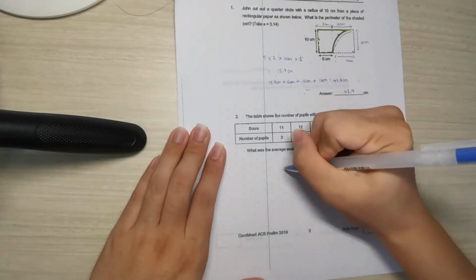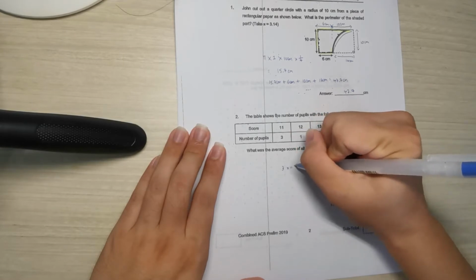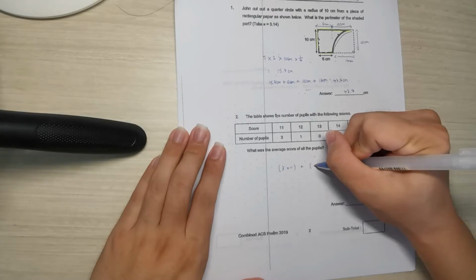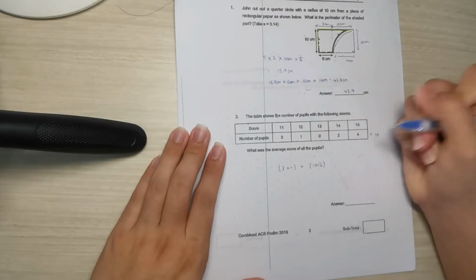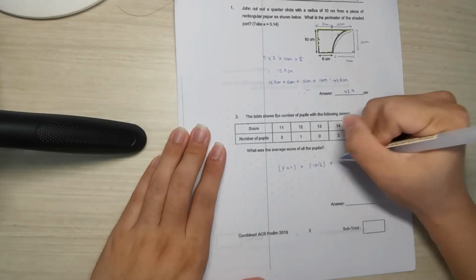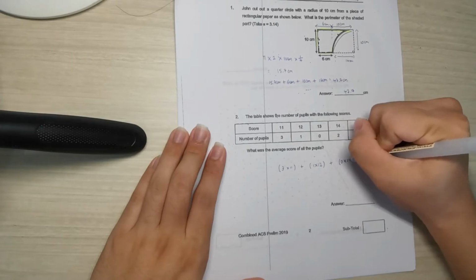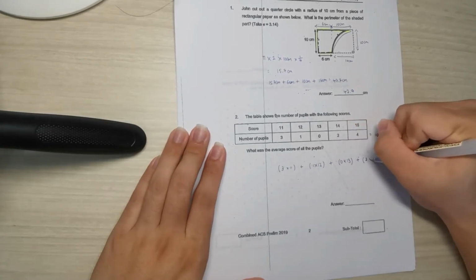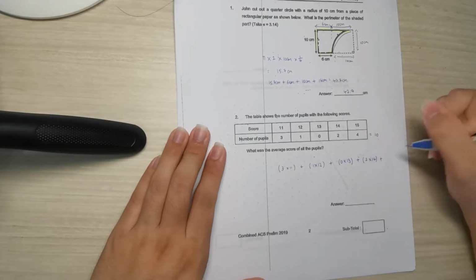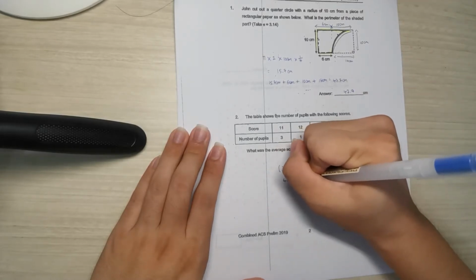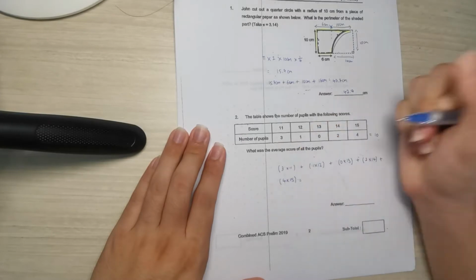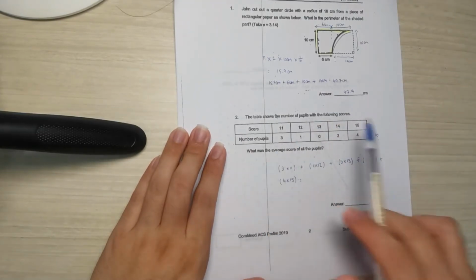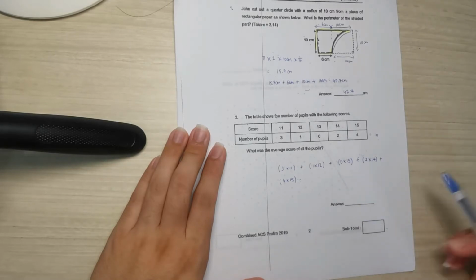So they want you to find the average score. So 3 students got 11, and 1 student got 12. 0 students got 13, 2 students got 14, and 4 students got 15. So what I'm trying to find here is the total scores of all the pupils.